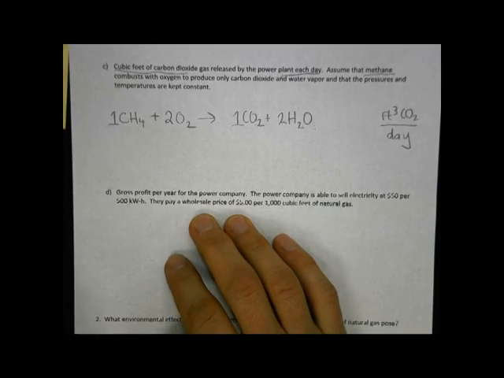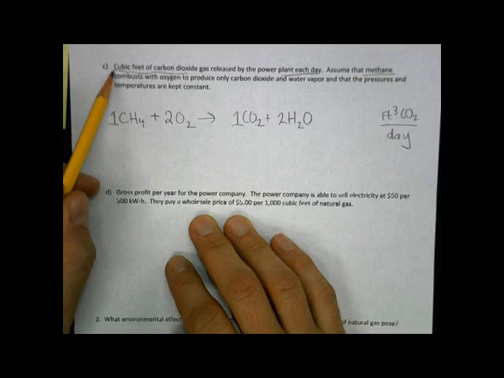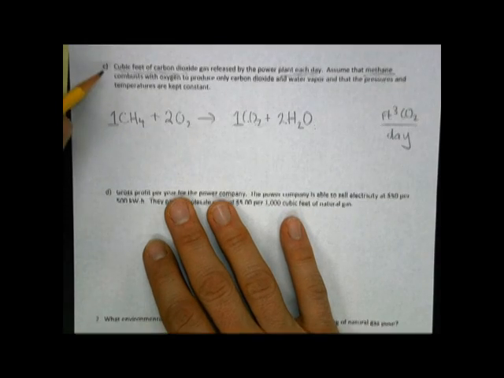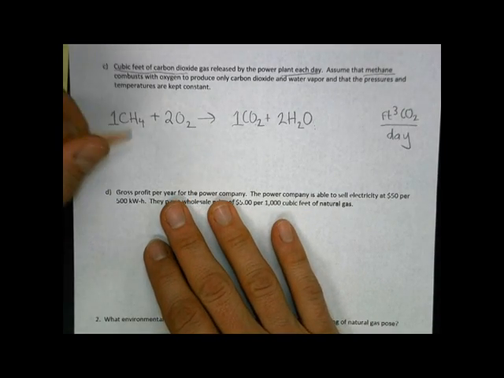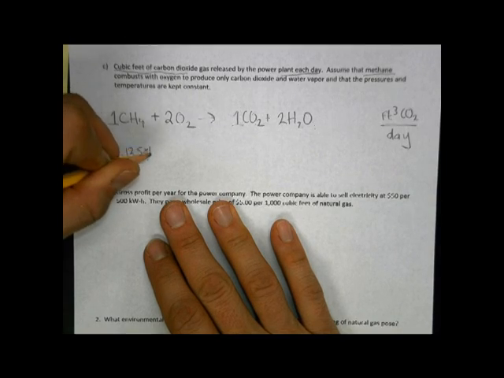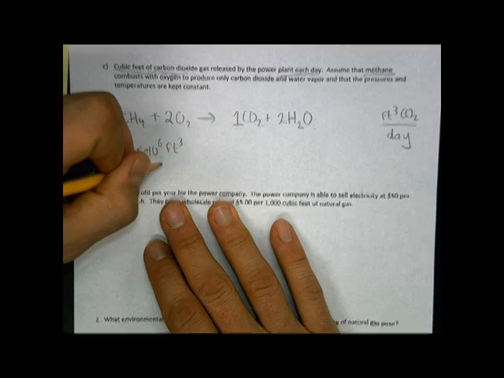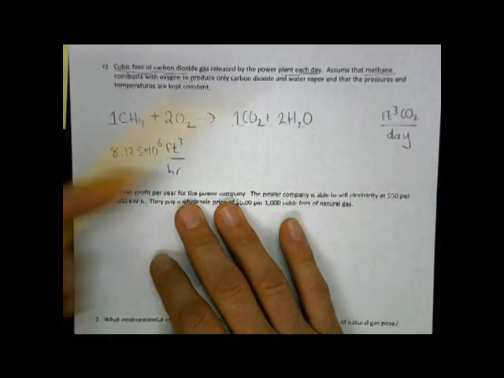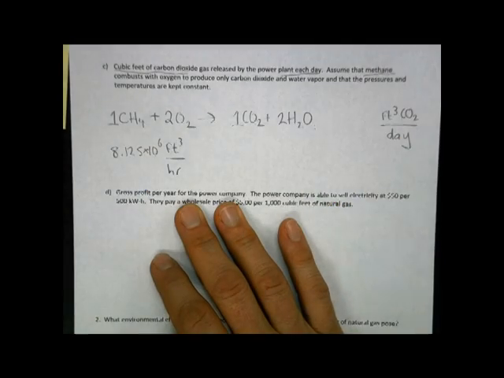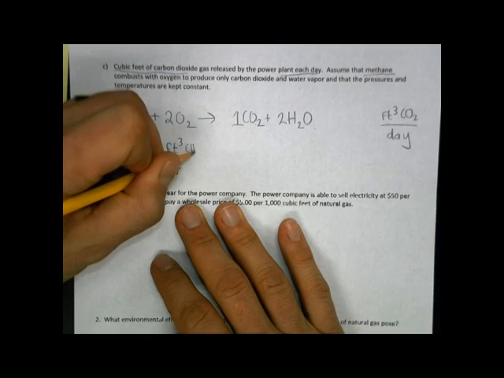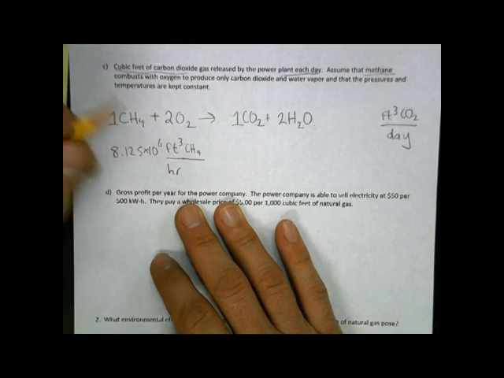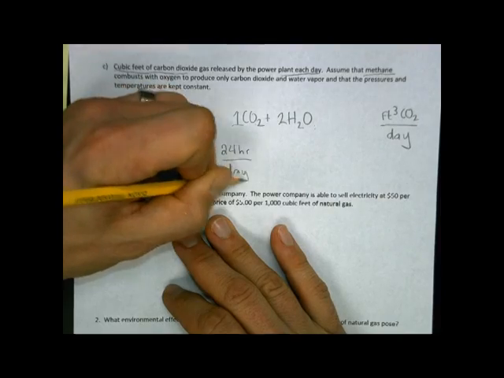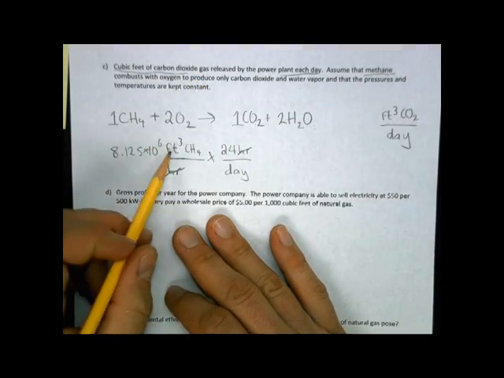Okay, now if you go back to what we figured out in B, because it says cubic feet of carbon dioxide each day. Remember I told you that they like you to use the ones previously. We found 8.125 times 10 to the 6 cubic feet per hour. We found that last time. We know that we want it in cubic feet per day. This is cubic feet, and it told us that it was methane. So cubic feet of methane per hour. We know we want it per day. So we get rid of our hours, 24 hours per day. So there goes our hours. And now we've got cubic feet of methane per day.